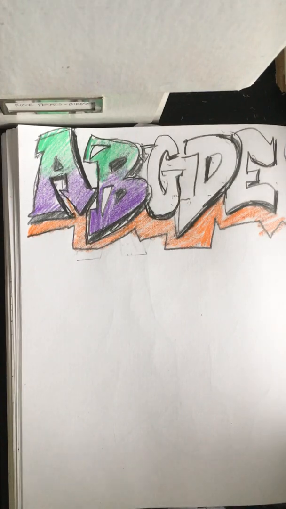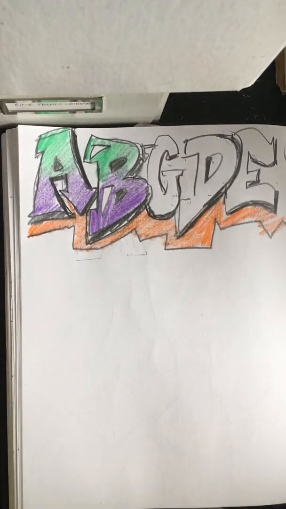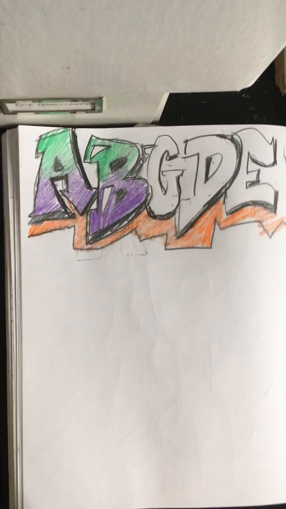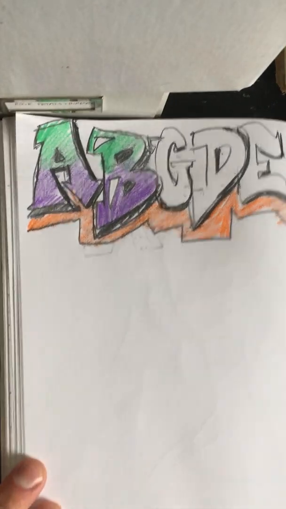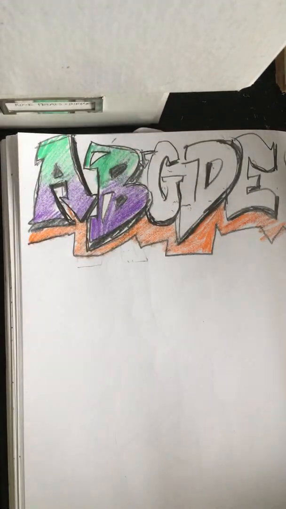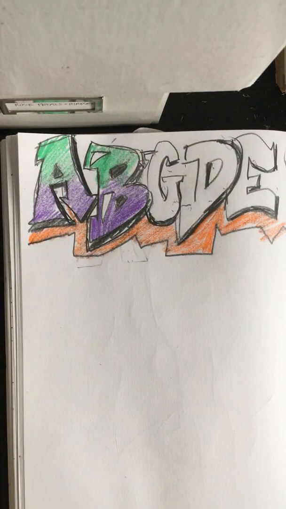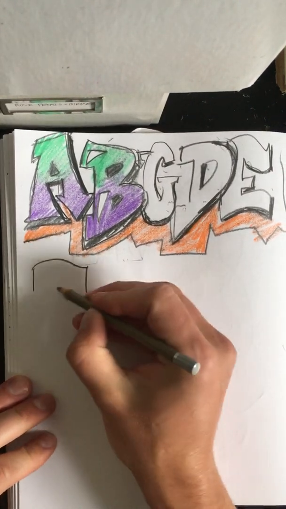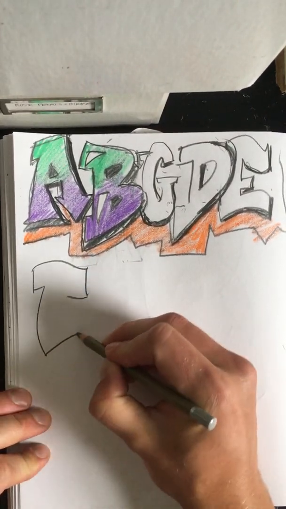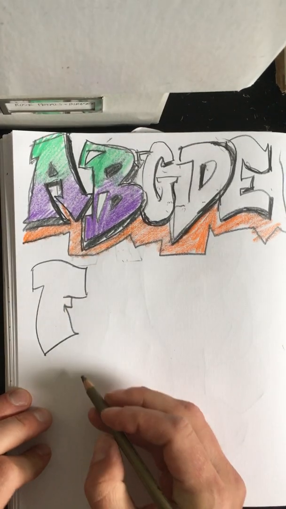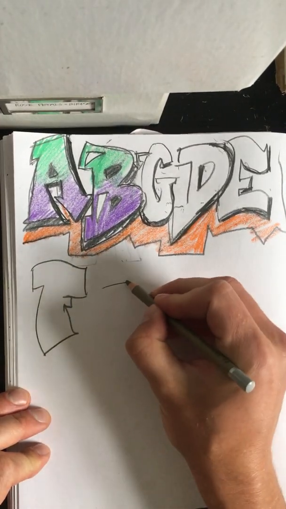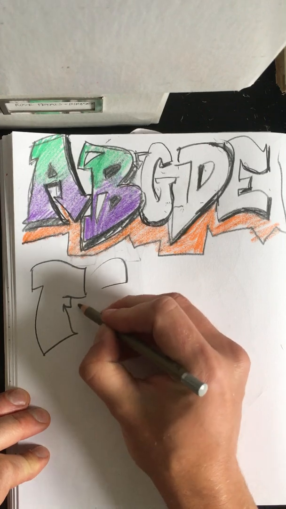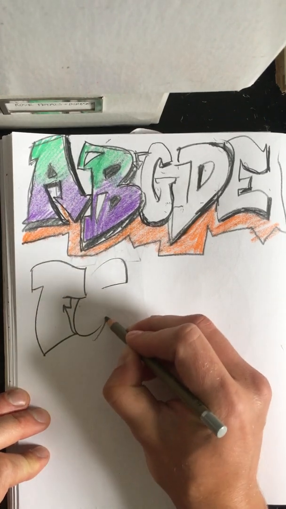Let's see where I put my pencil. Okay. And where are you at? Then we're gonna make them dripping. So let's see. I've got the F with a curved top, curved side, and a little one. Notice that you can still tell it's an F, especially if you're spelling a name. You'll be able to read it.